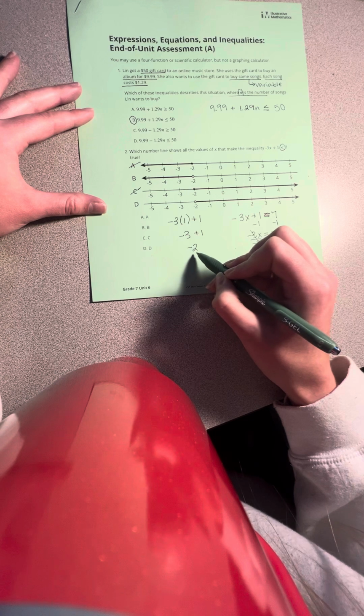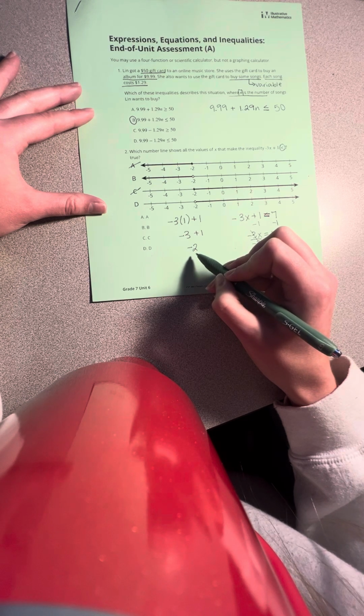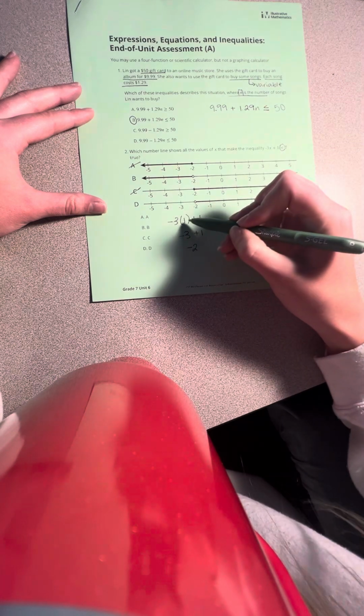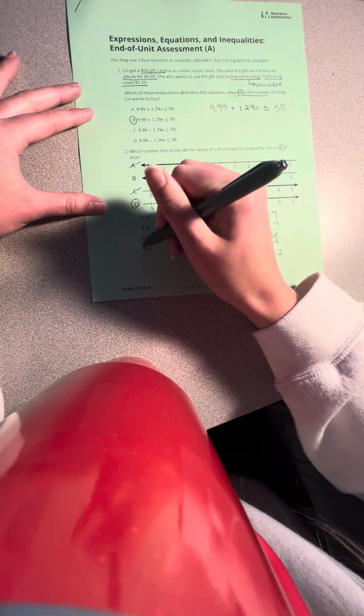Now we see if that works for our solution. Okay, so is negative 2 less than 7? Yes, negative 2 is less than 7. So we know all numbers that are greater than negative 2 for x would work for this one. So all of these numbers are greater than negative 2, so they're going to be solutions to our inequality. So I can plug in every number on this number line into x, and my answer is going to be less than 7. And that's how I know that D is correct.